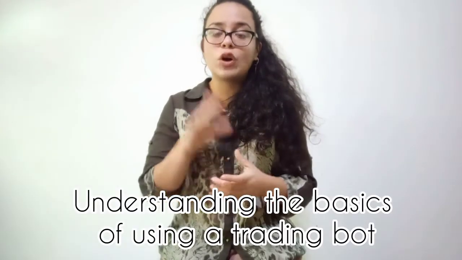Understanding the basics of using a trading bot. Before we jump into the beneficial aspects of using the KuCoin trading bot, let's take a closer look at how automated trading software works. Trading bots are computer programs designed to monitor crypto trading platforms 24/7. They are fully automated, have no emotions, and don't sleep. They only care about profits and make decisions based on preset rules.